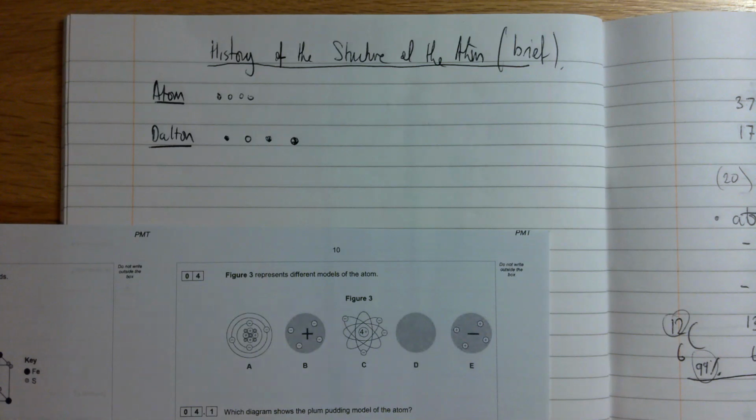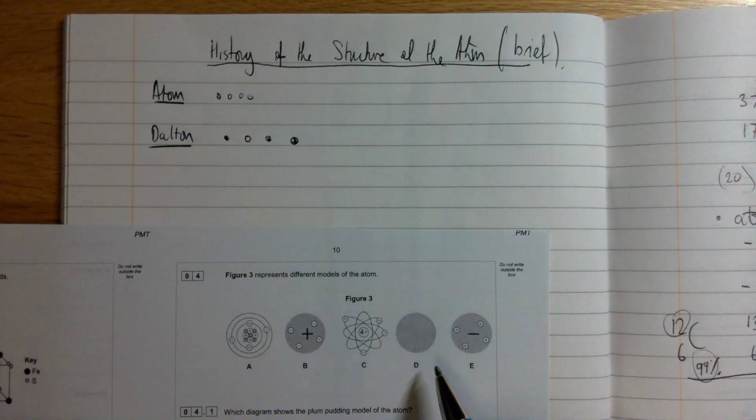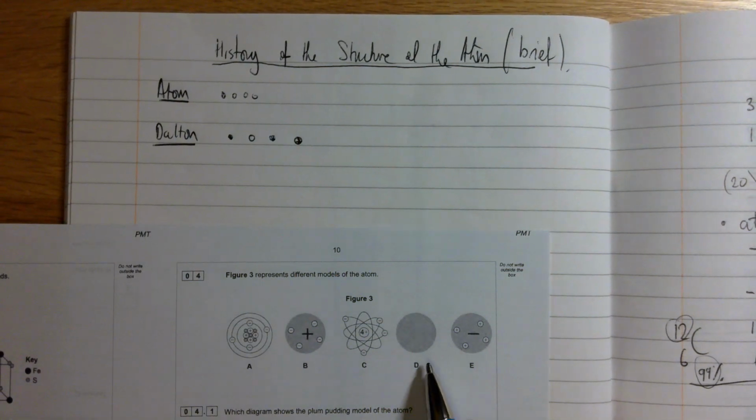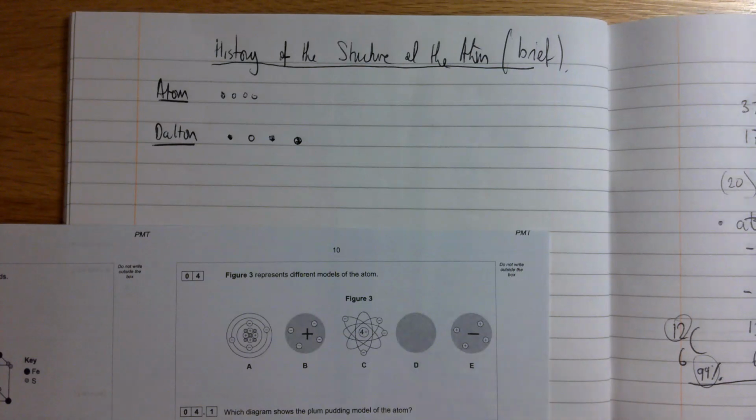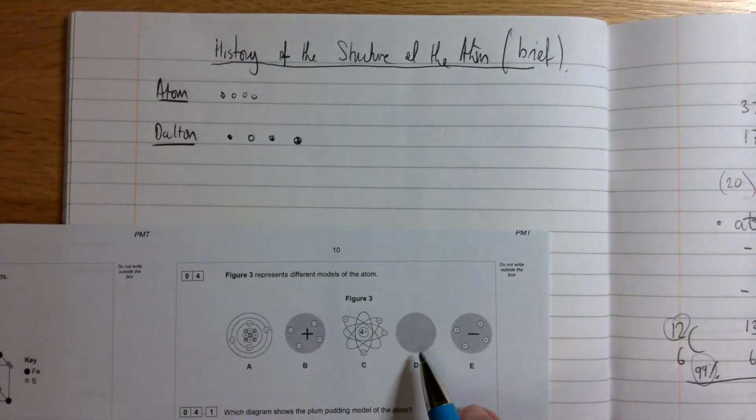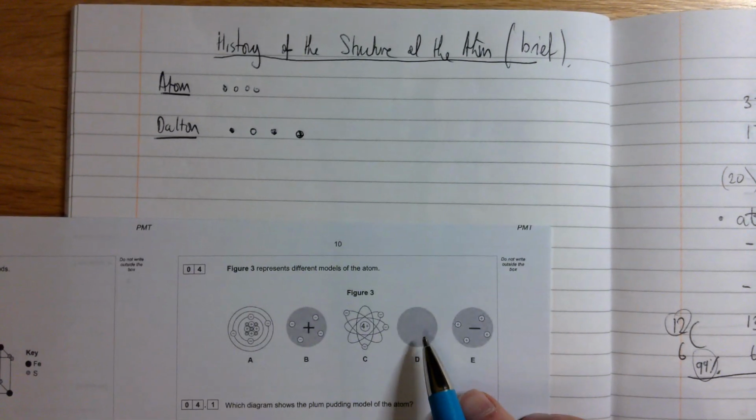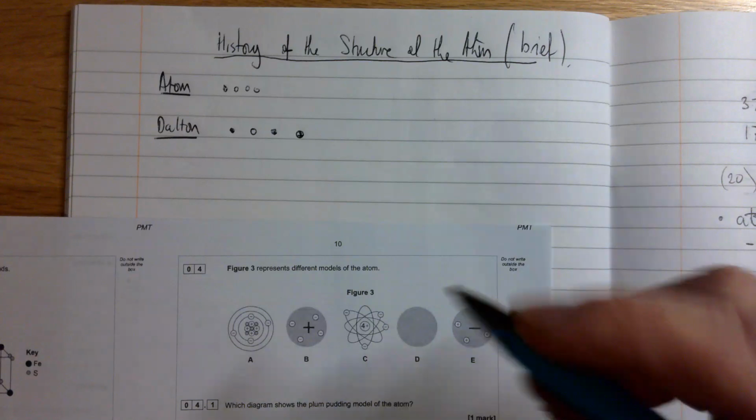And so if you look at these different pictures here, the Dalton model of the atom was just the blobs. You didn't know how they were different, but you knew they were different. So D would be the Dalton model, just a circle that is the atom.